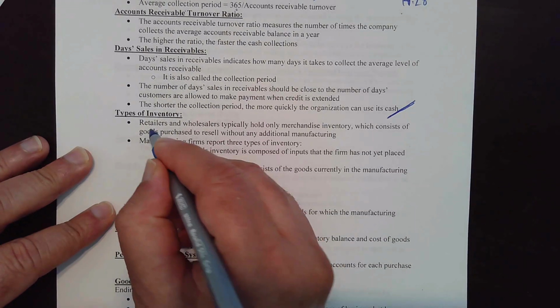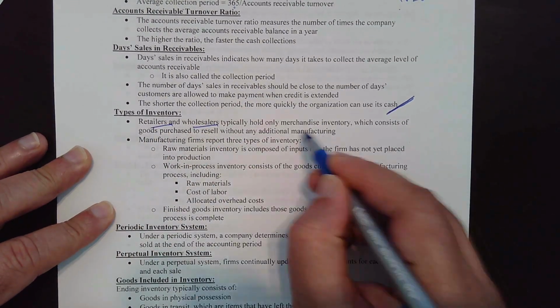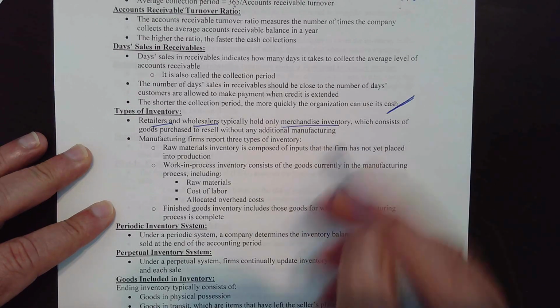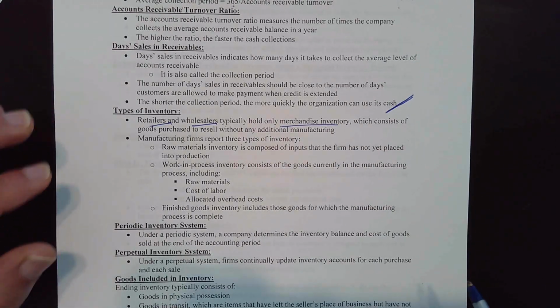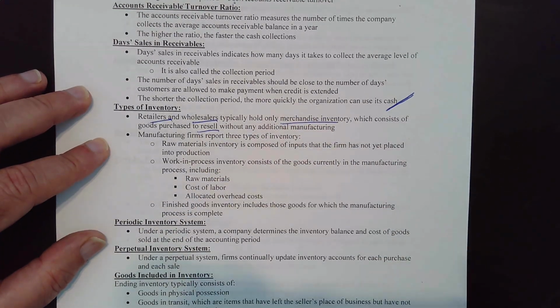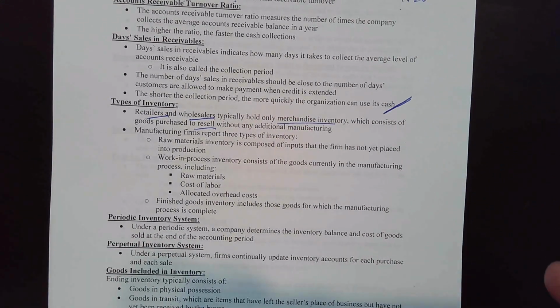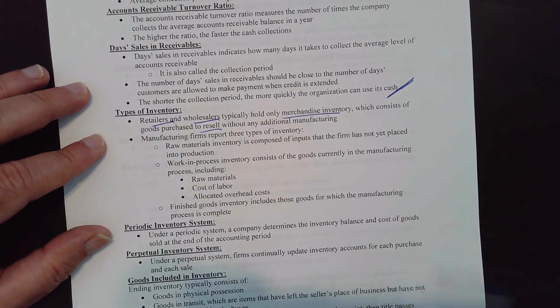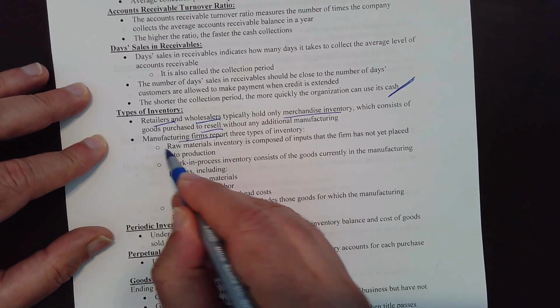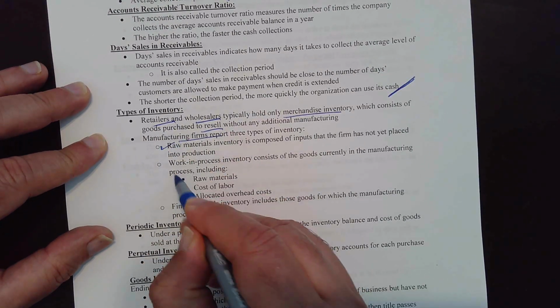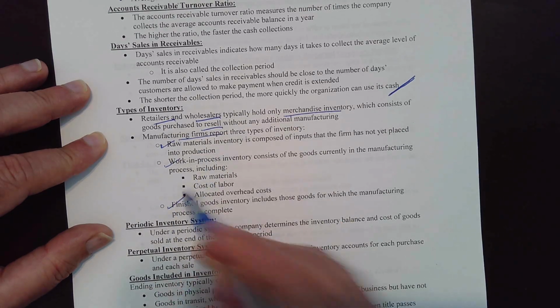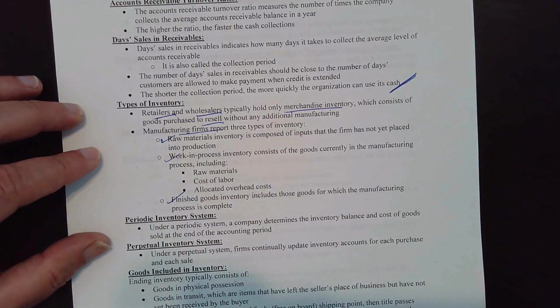So retailers and wholesalers typically hold what we call merchandise inventory, like Best Buy. So goods purchased to resell without doing any additional manufacturing or any other thing. And manufacturing companies, as I said, report three kinds of inventory: raw material, work in process, and finished goods inventory.